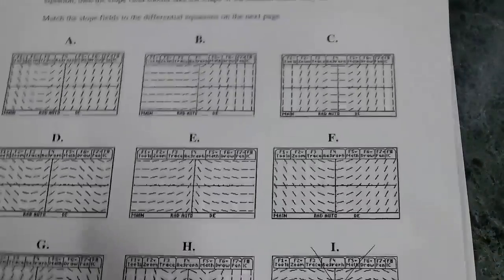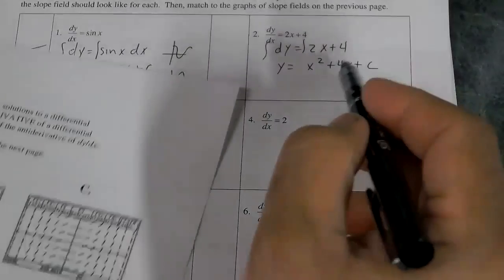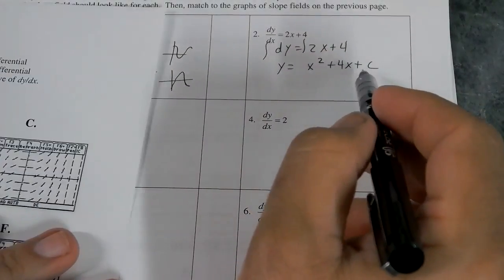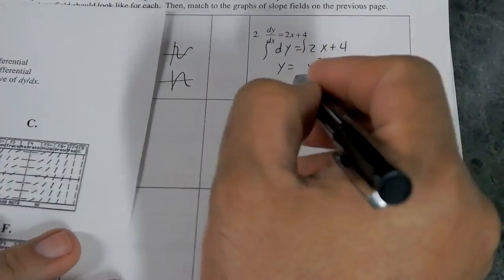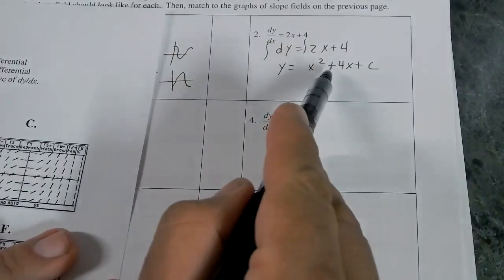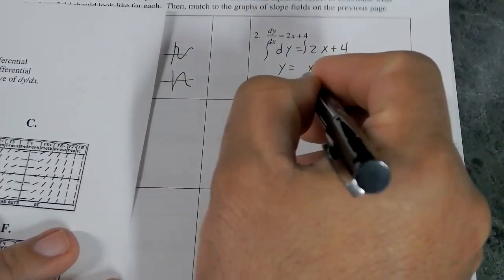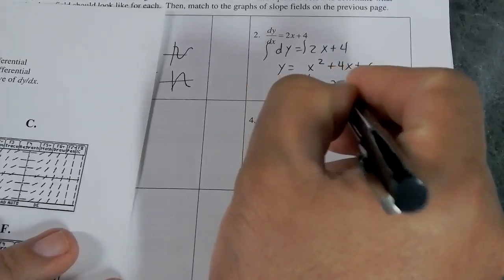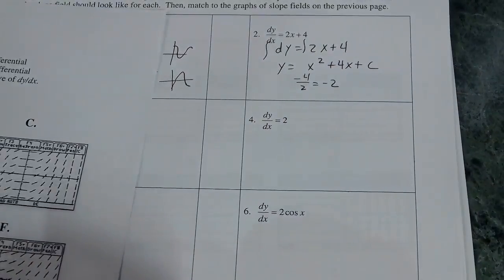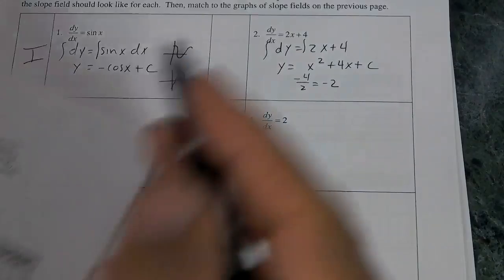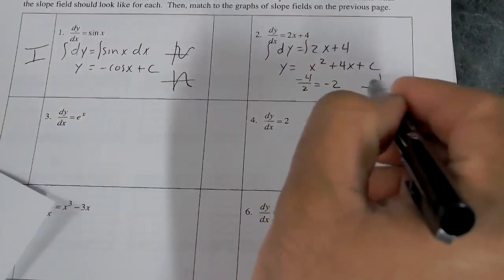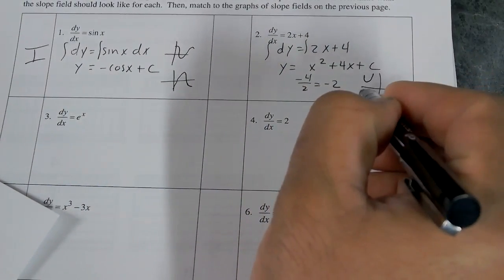So we need one parabola that opens up. Let's see, what else we know? Can we find the vertex? Of course, the vertex here would be minus b over 2a. So minus 4 over 2, which is negative 2. So the vertex is at negative 2. So I'm looking at a parabola where the vertex is at negative 2.